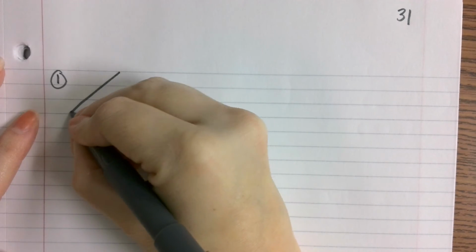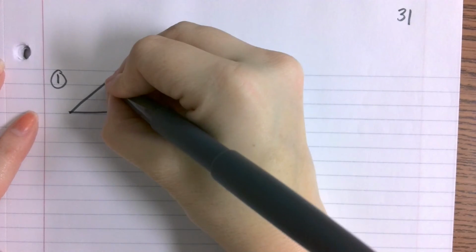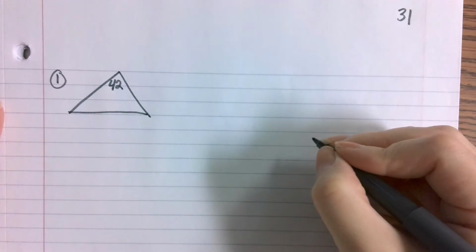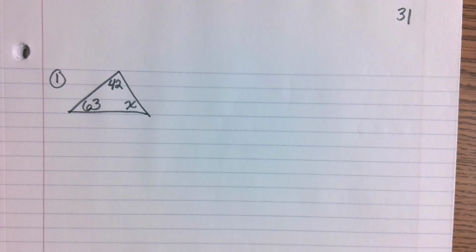All right, page 31. So if I have a triangle, we'll do a simple one first. We'll say this is 42 degrees, this is 63 degrees, and this is x degrees, and I want to solve for x.